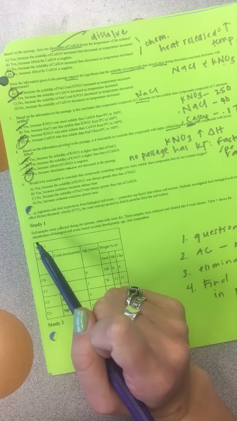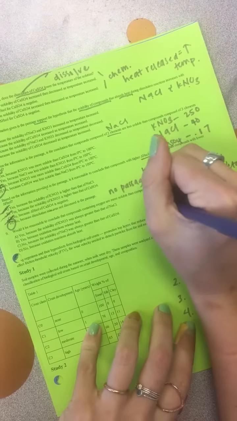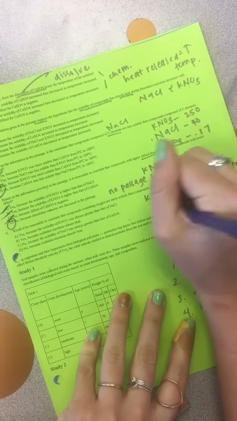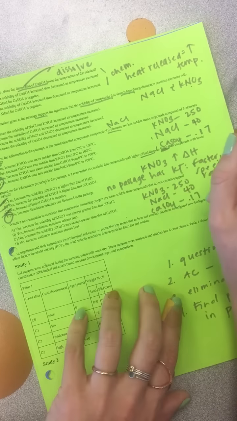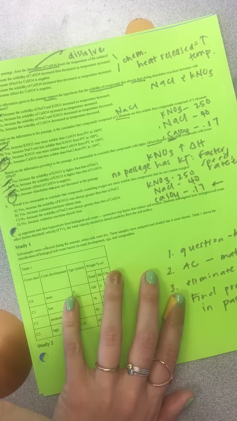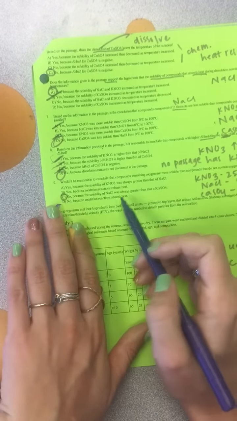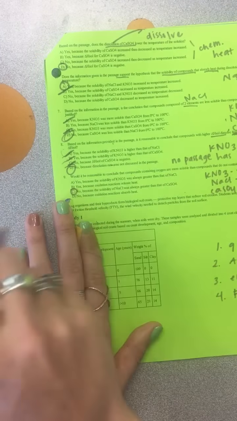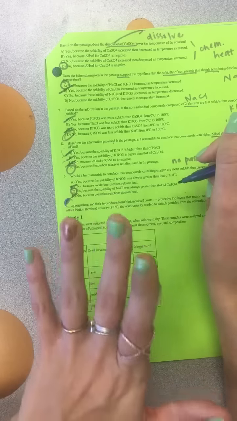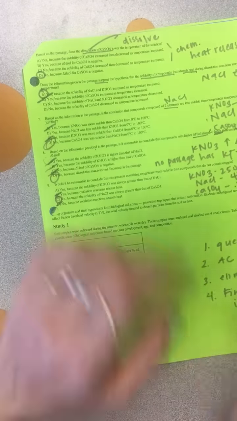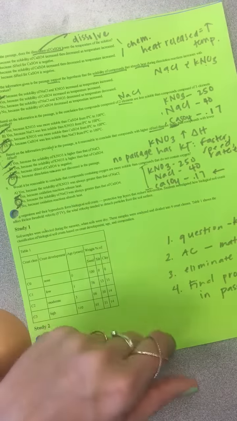Would it be reasonable to conclude that compounds containing oxygen are more soluble than compounds not containing oxygen? So again, that's KNO3, which if we look above is 250. NaCl is 40. CaSO4 is 0.17. This has an oxygen, but it has the lowest solubility. So we're going to say no, because the solubility of NaCl was always greater. And if we did our step 3, eliminate the answer choices, we would eliminate B and D, because they talk about oxidation, and that has nothing to do with this. So, if you answered number 7 correctly, you could use that same information for number 9.